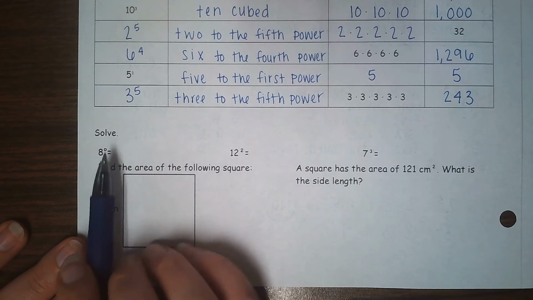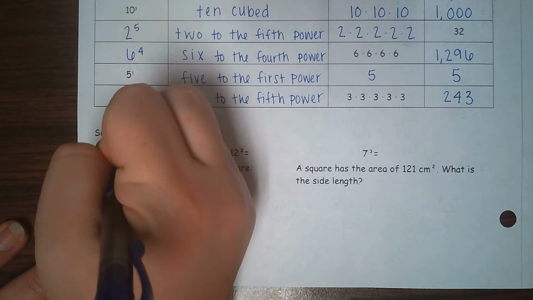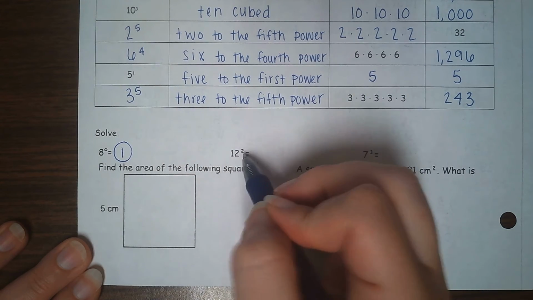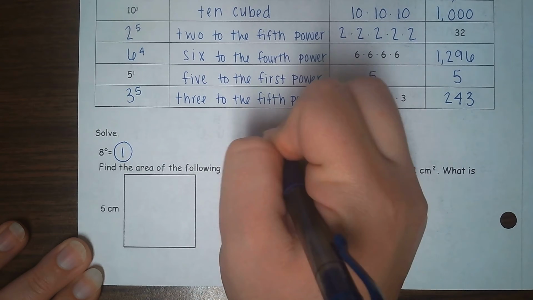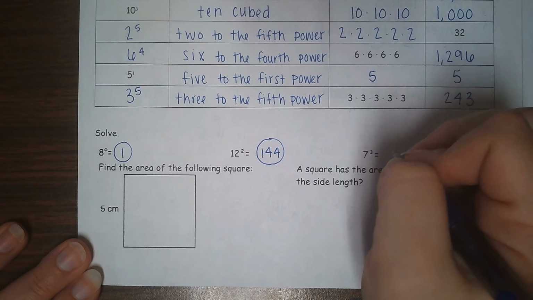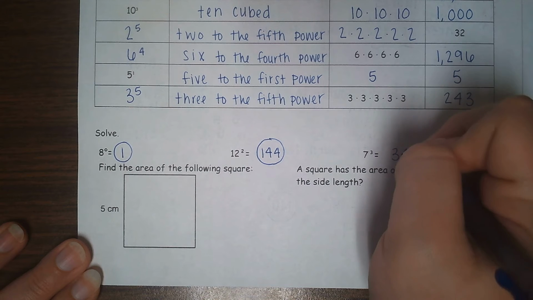Okay, so it says to solve, so that means standard form. 8 to the 0 power is 1. 12 squared is 144. And 7 cubed is 7 times 7 times 7, which is 343.